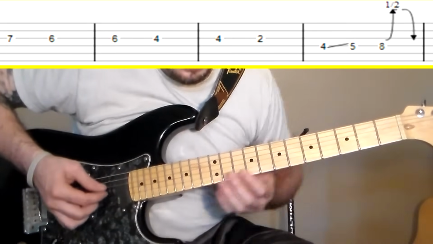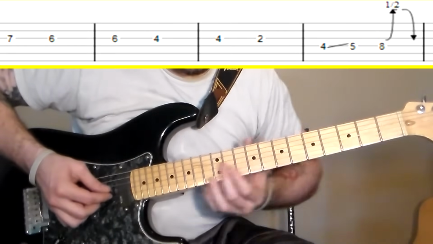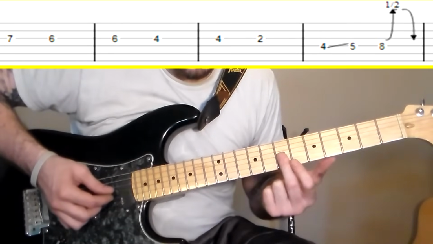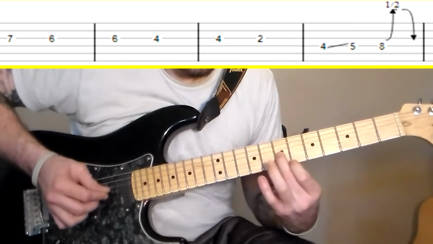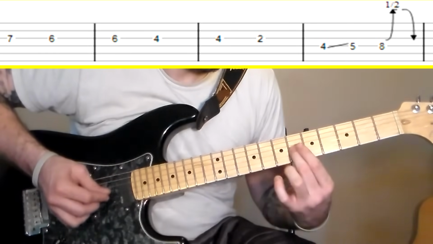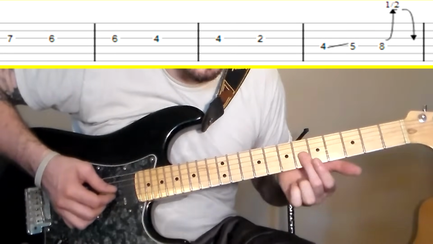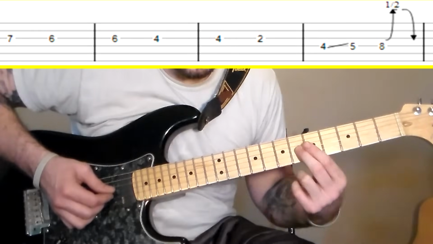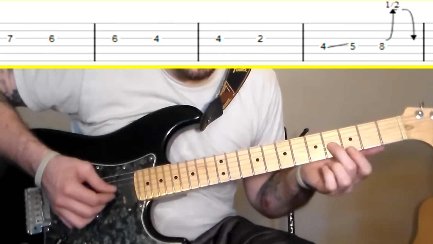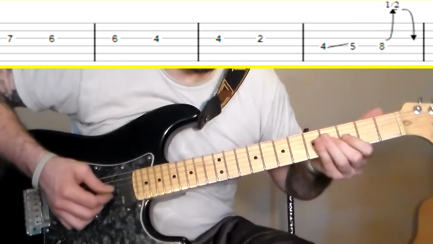The second guitar part harmonizes with guitar number 1, and he's doing something slightly different. He's starting on the 7th fret of the G string, and he's going, and then he moves down to the 6th fret of the G string, and then he holds the 6th fret again. And then he comes down to the 4th fret of the G string, and then he holds the 4th fret again.